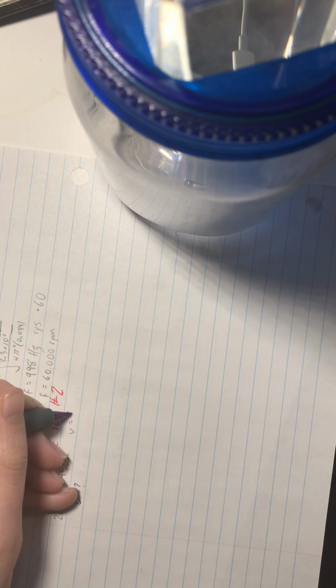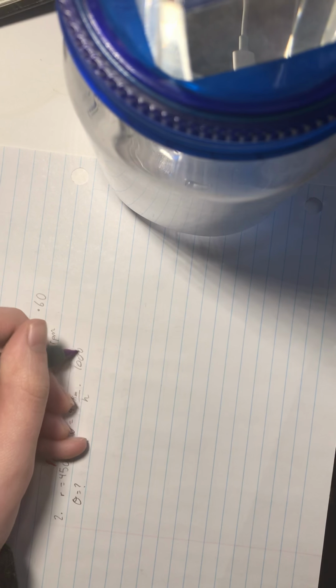So the car is traveling at 97 kilometers per hour. Convert that to meters per second.